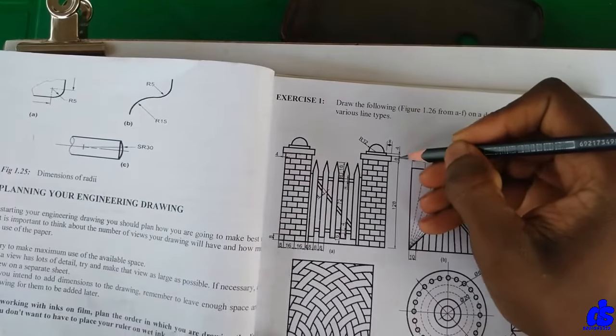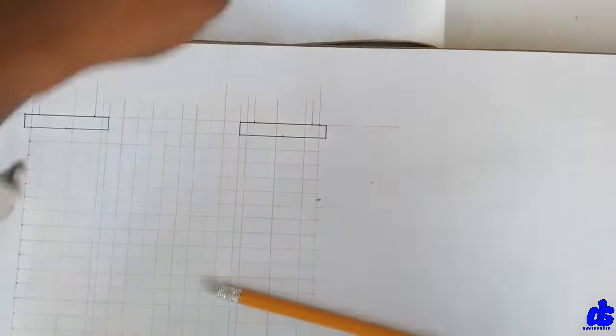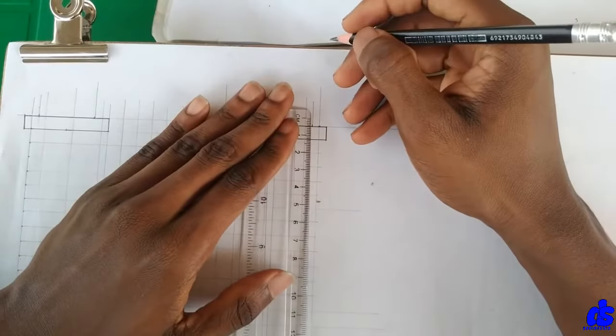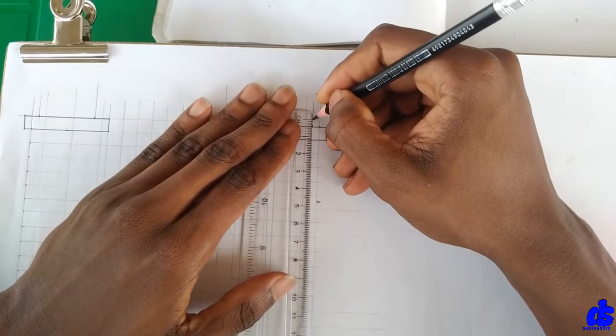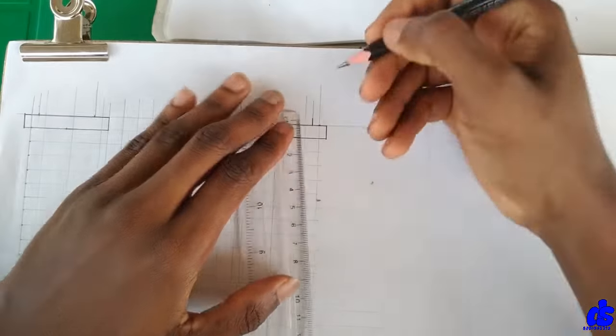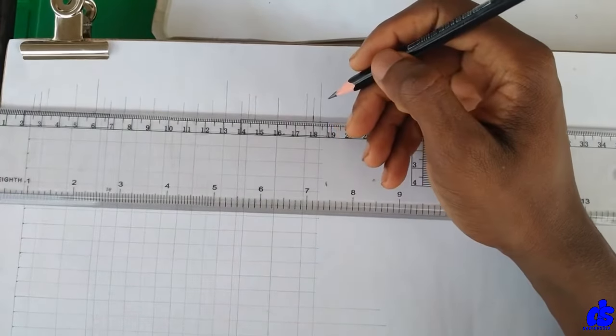Now the height has been given to us as 4. So let's measure out the 4 on it. So 4 is here. So that's 4. We're going to draw a horizontal line through.